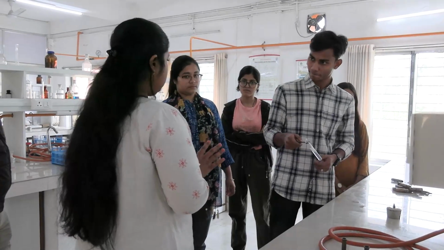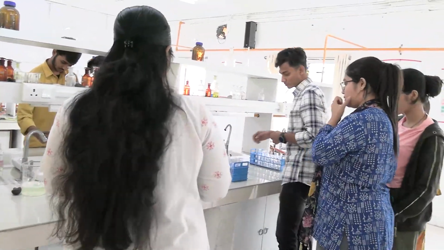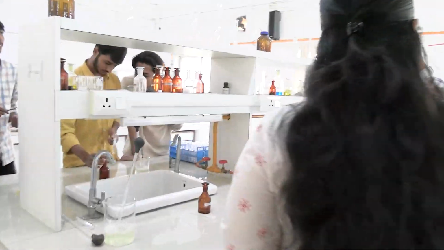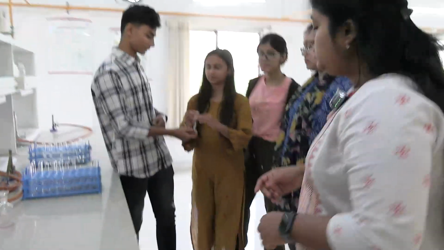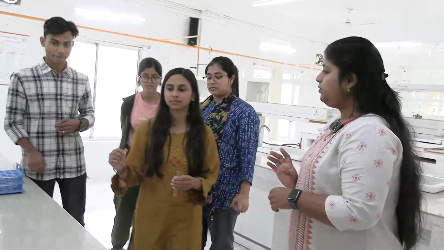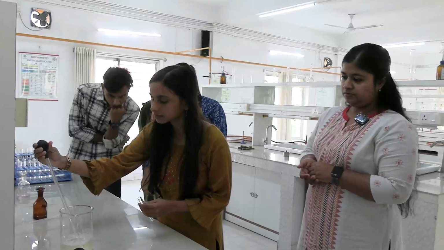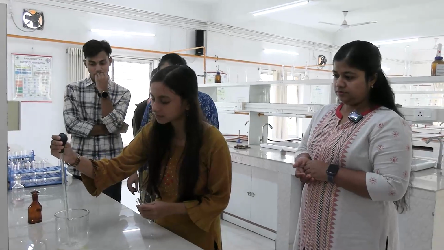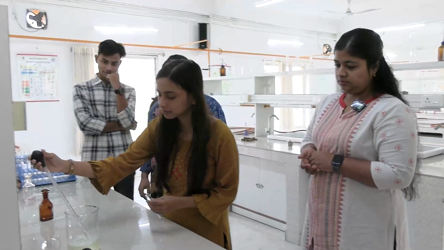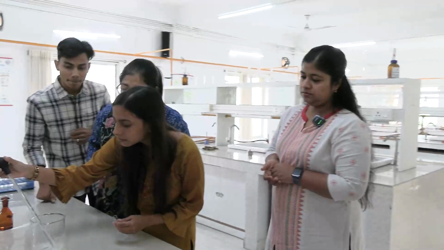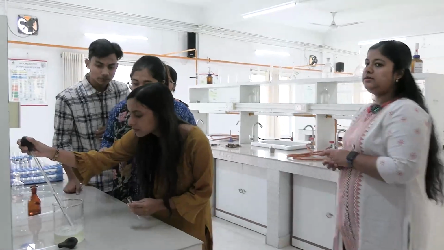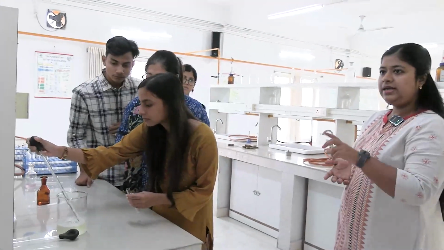Clear? Perform the salicylic acid test. Take another test tube, and take 3 ml of sample. You have to take 3 ml only. 3 ml is sufficient.